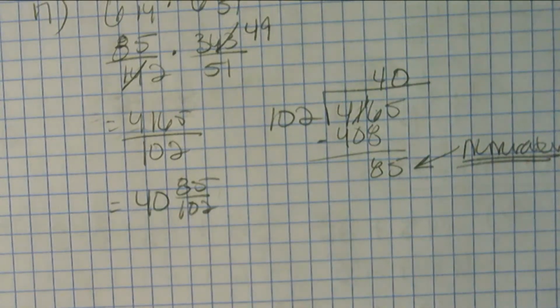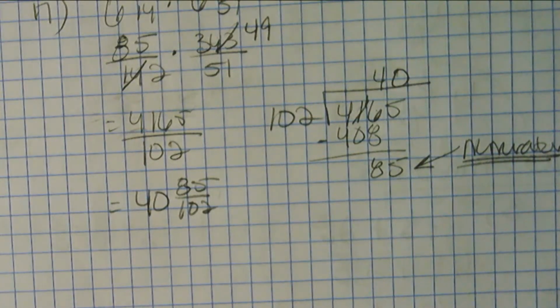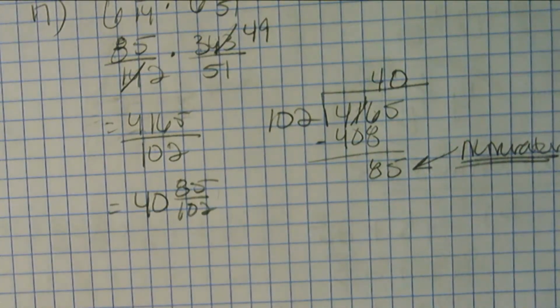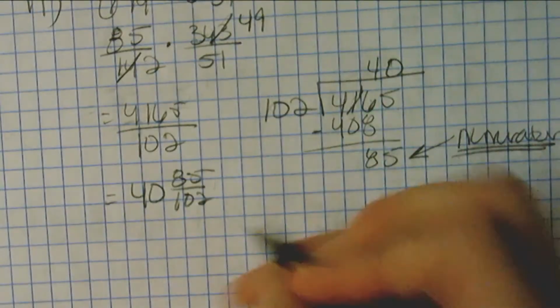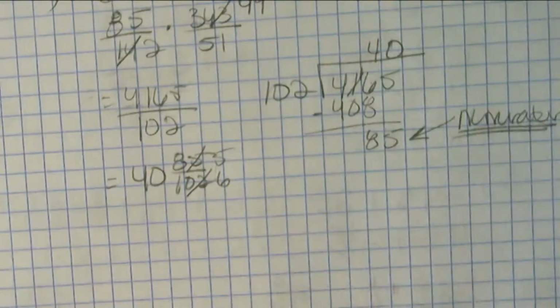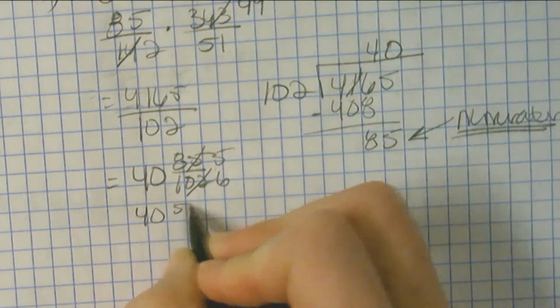All right. It is possible. I just can't see what it is. So 85 divided by 5, looking at my answer, that's going to be 17. So they're both divisible by 17. I wouldn't have thought that, but we're going to go with it, which is why that is 5/6. So it's 40 and 5/6.